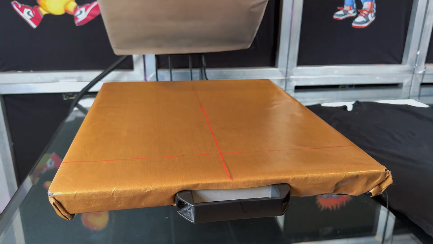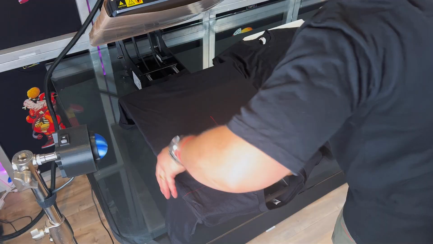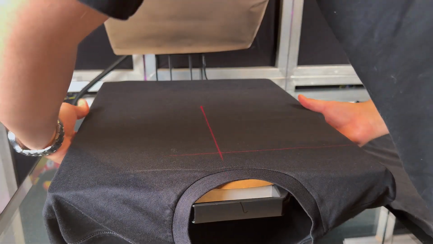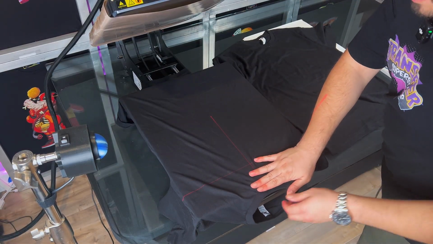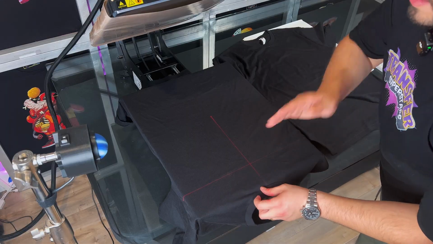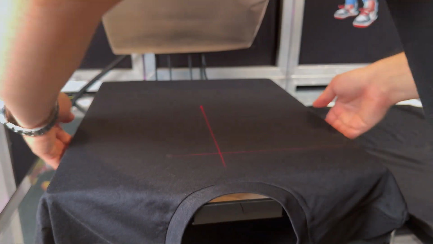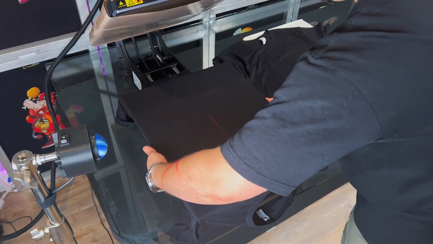Again, the lasers won't really work, guys, unless you align your shirt properly. It needs to be absolutely balanced and leveled. We like to make the collar not on the platform, just at the edge. And make sure everything is straight.